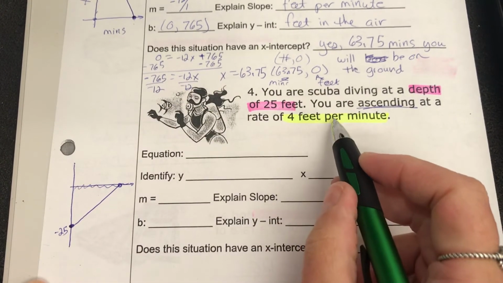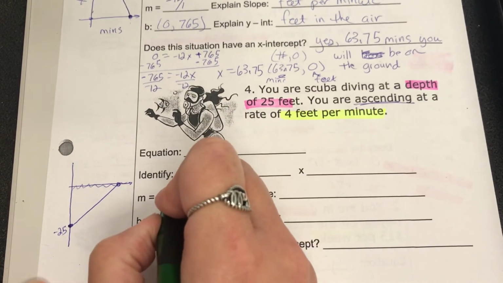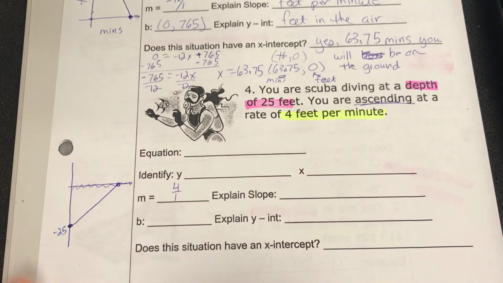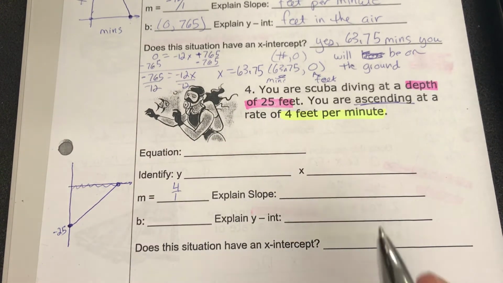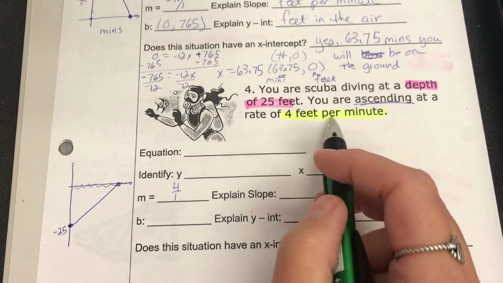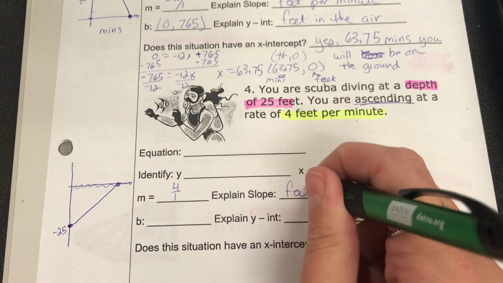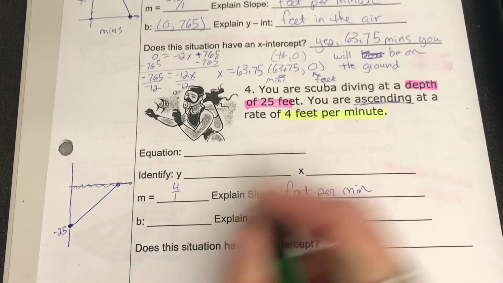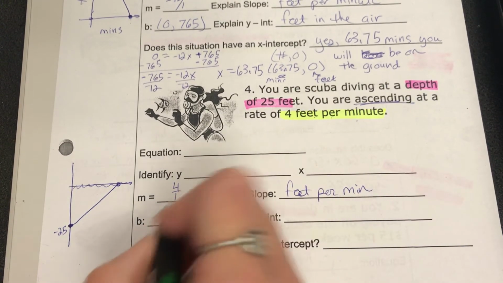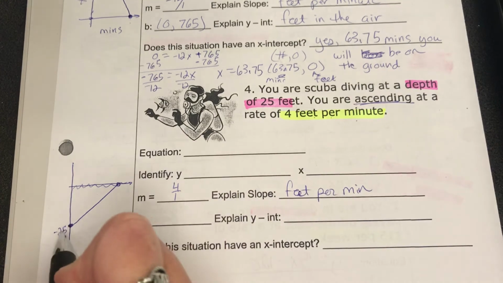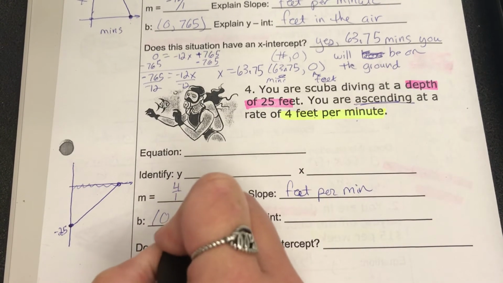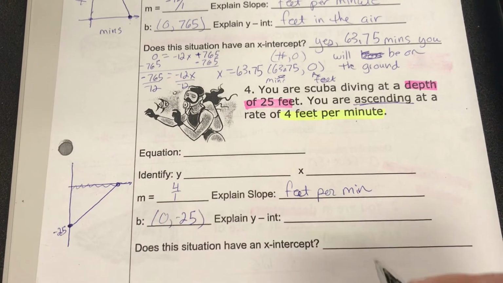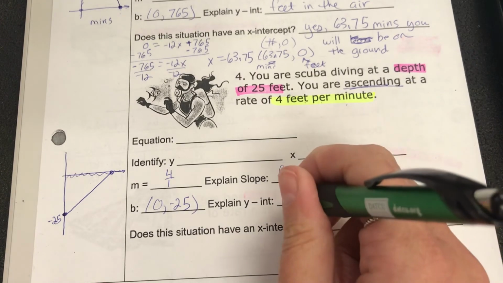So let's go with our slope. It's going to be 4 over 1. It's a positive because we're increasing, right? And that's going to be feet per minute. Your y-intercept is actually at a depth of 25. You're at negative 25 feet. Okay? And that is the depth in the water.